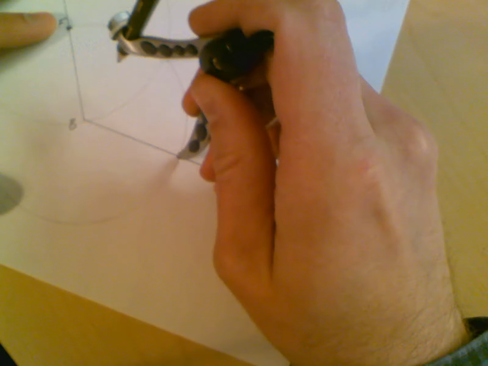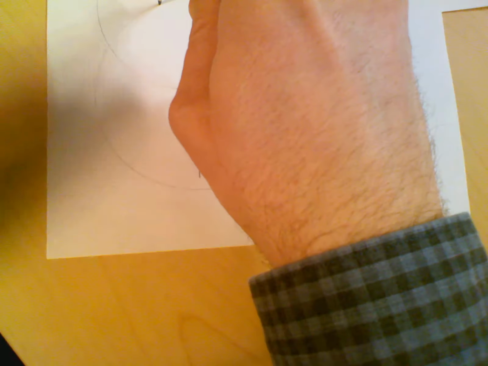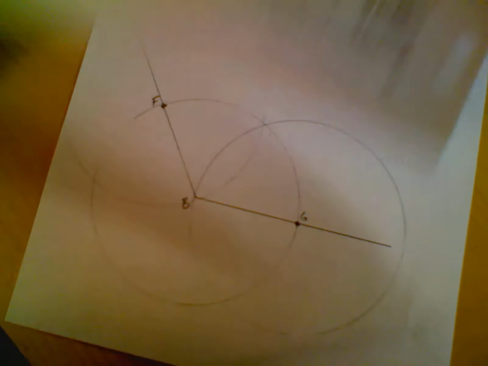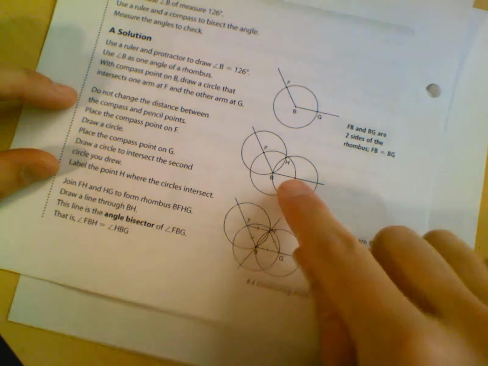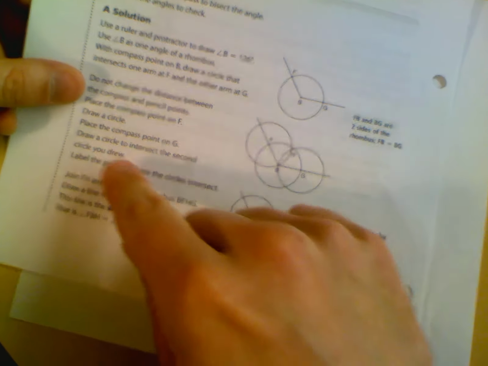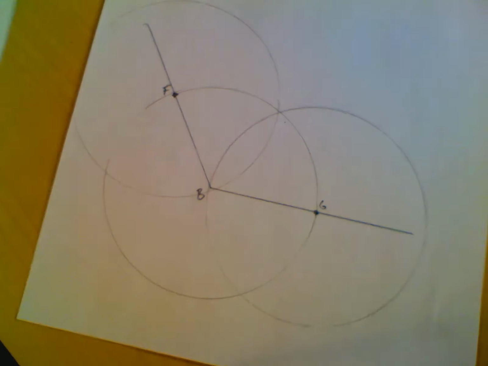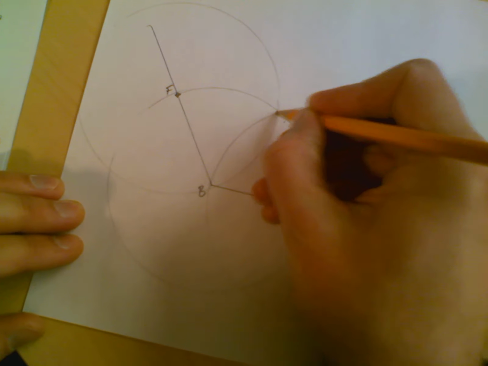And then I'm going to do it on G. There we go. Pardon me, I have to move it around to make sure I've got enough space. Looks like I should have made my compass a little bit smaller to begin with. Well, let's compare to where I have it now. So it looks like this, and it says label the point H where the circles intersect, just like that, okay? So the circles intersect there, and that is H.